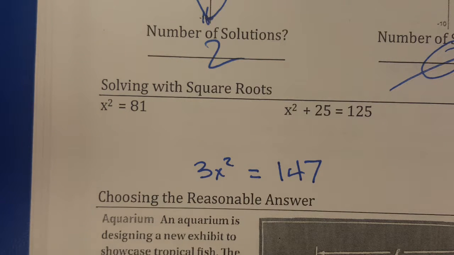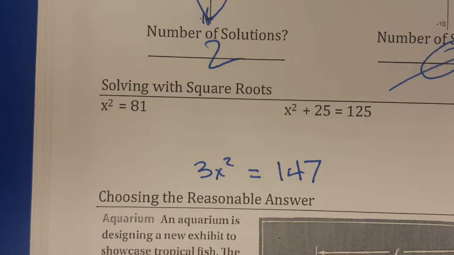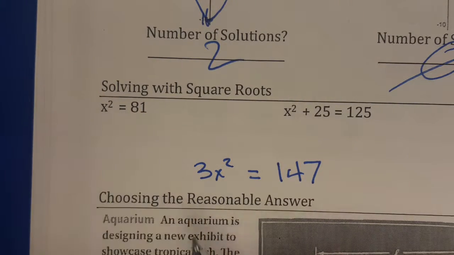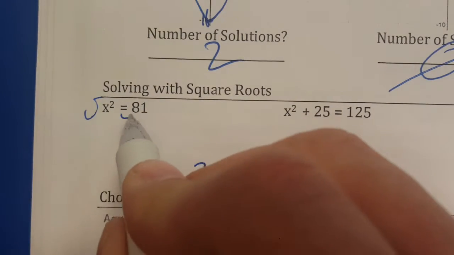All right, solving with square roots. Well, we're basically just doing algebra skills, friends. If you haven't been taught this before, the only way that you could cancel out a square, a 2 as an exponent, is to square root both sides.